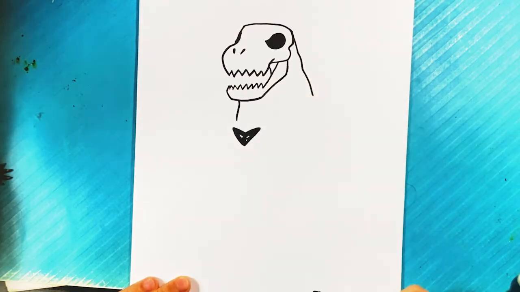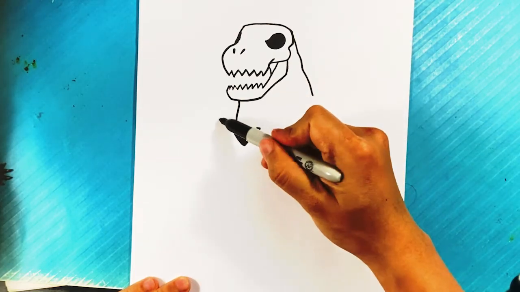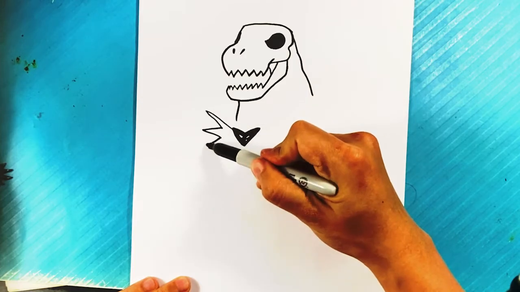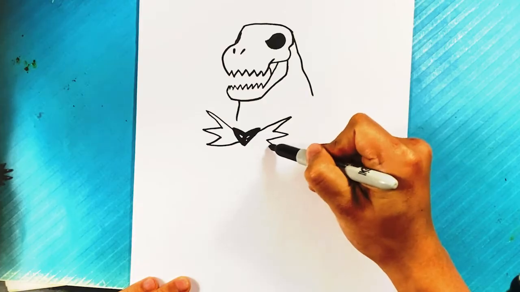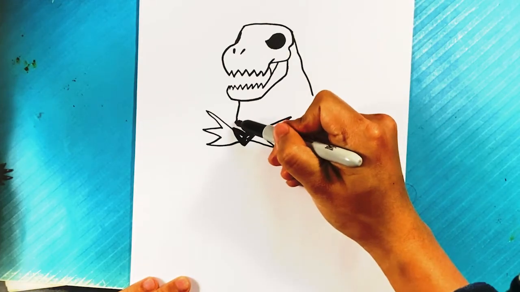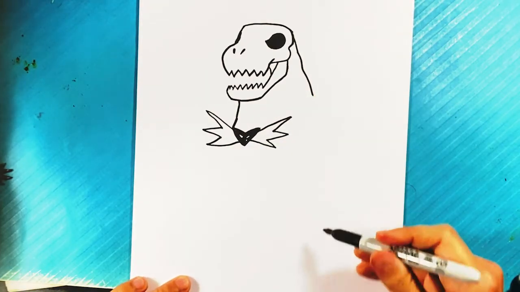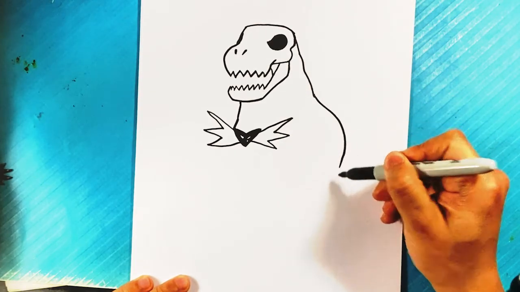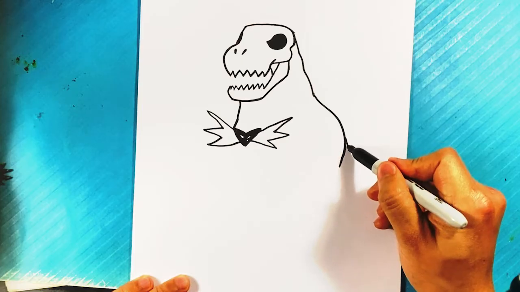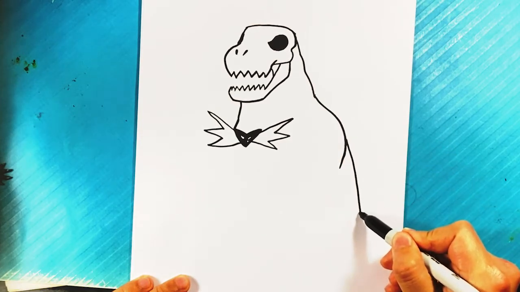Alrighty, let's go over here now. Zigzag right there for that bat shape, the bow tie. Pulling down, out over here for the arm area. Line over here.